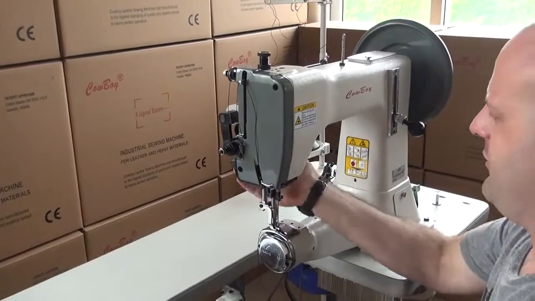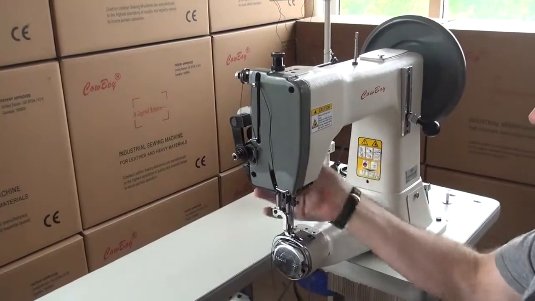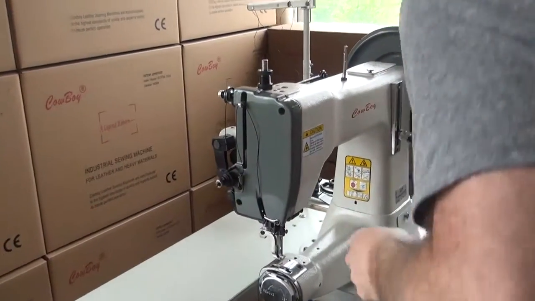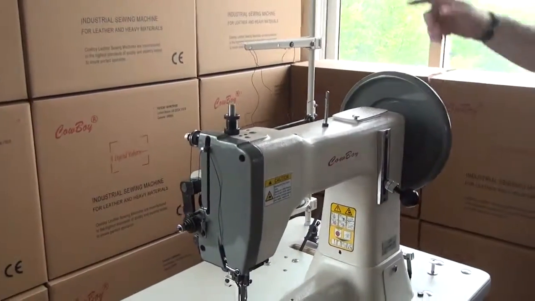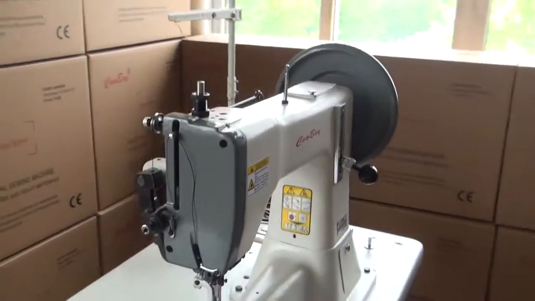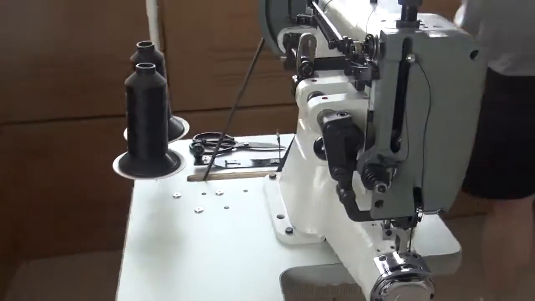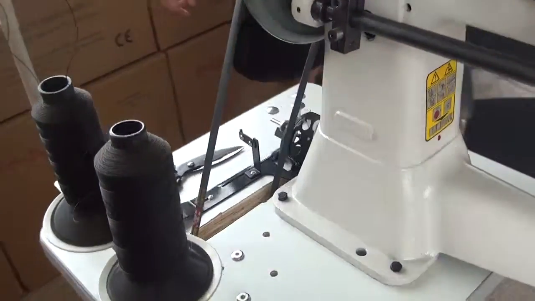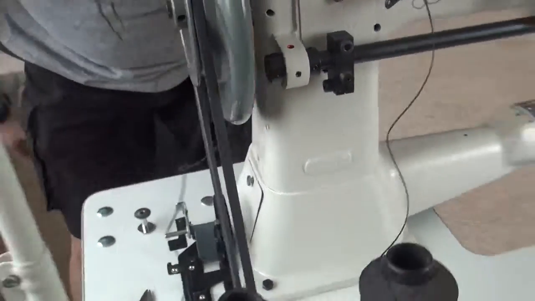So now what we're going to do is talk a little bit about how to wind the bobbin. And so what I'm going to have the camera do is come over here on this side, just a little bit closer. And then we're going to talk about how to wind the bobbin on the sewing machine.